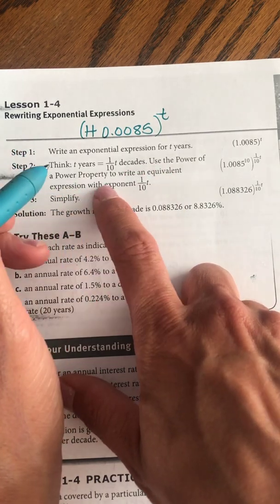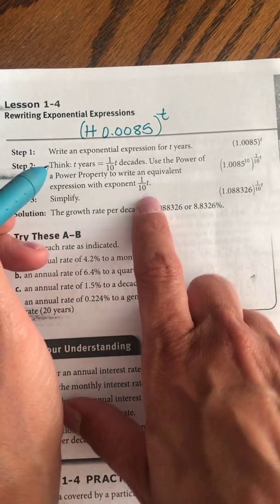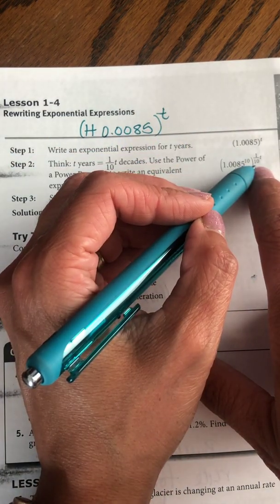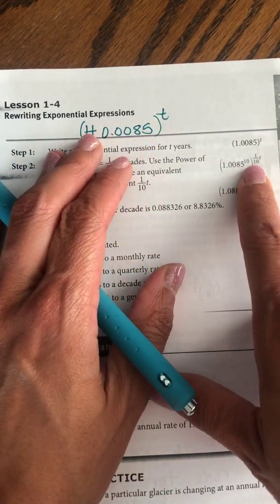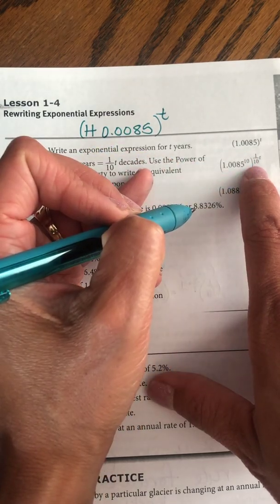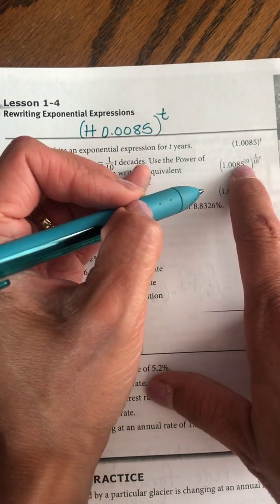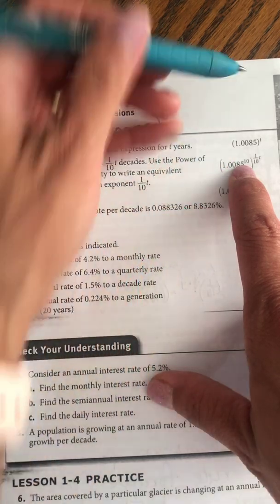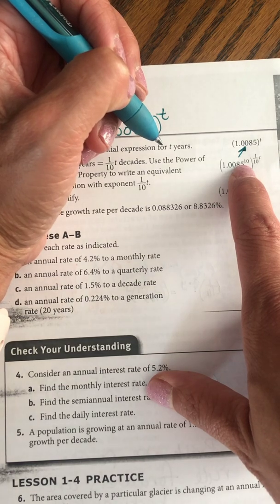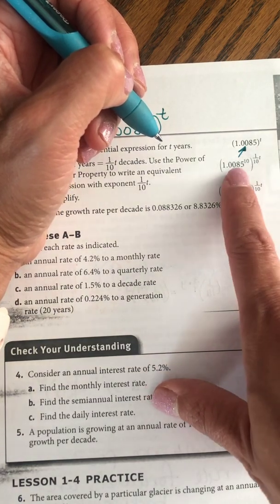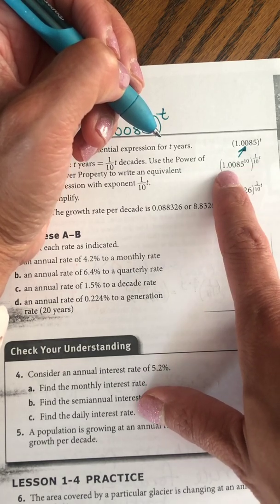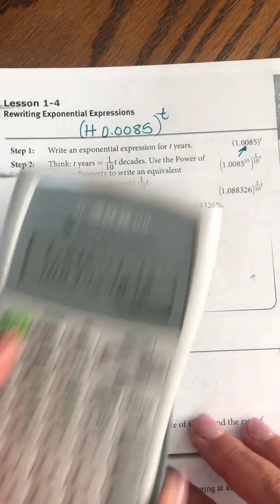So it says use the power property to write an equivalent expression with the exponent 1/10 t. So if we need it to be 1/10 of that, because a year is 1/10 of a decade, we need to have the 1/10 t on the outside. But we need to make sure that the 10s can cancel, so we need the 10th power on the inside because I need it to still be equivalent to this. So it really needs to be still the same power. I'm just changing it around a little bit to help me out. Okay, so 1.0085 to the 10th power is what we've got to do.